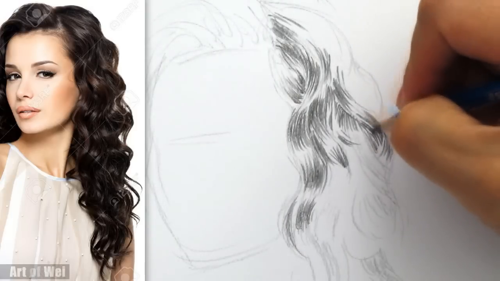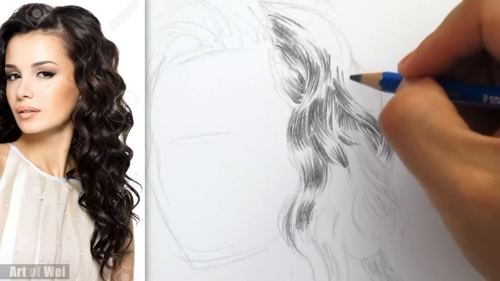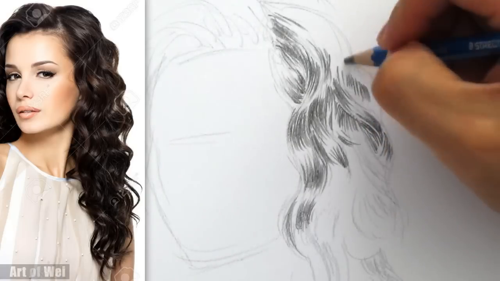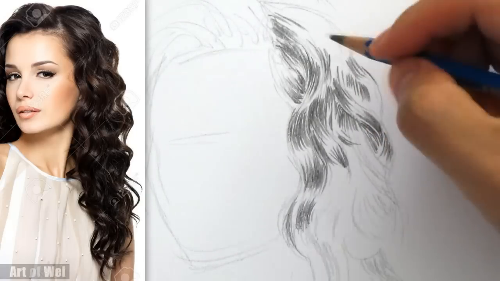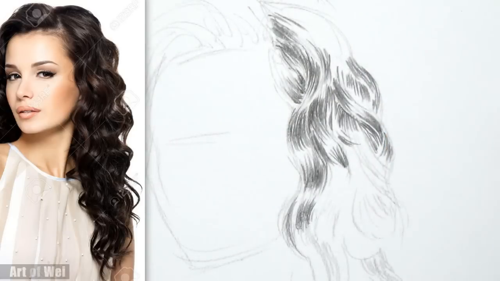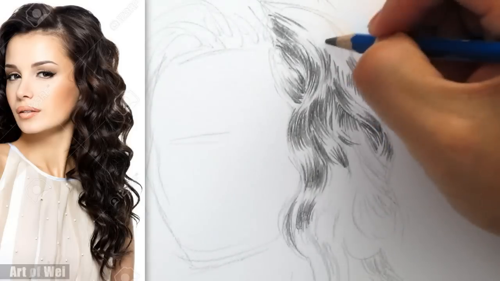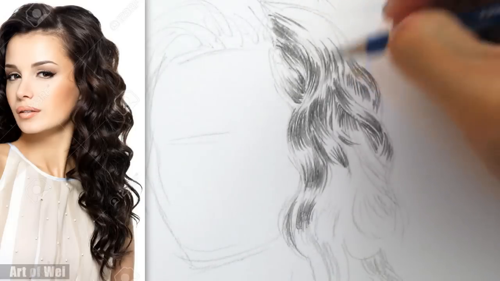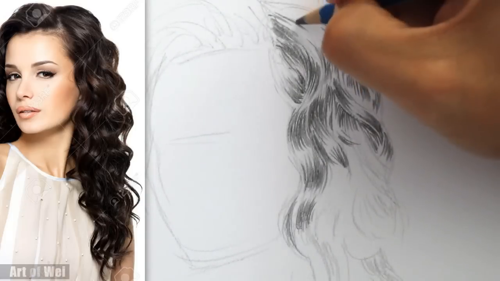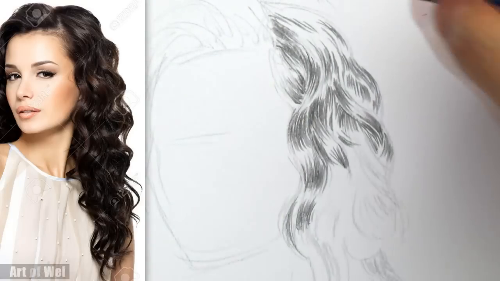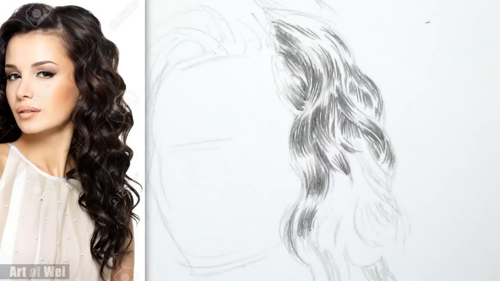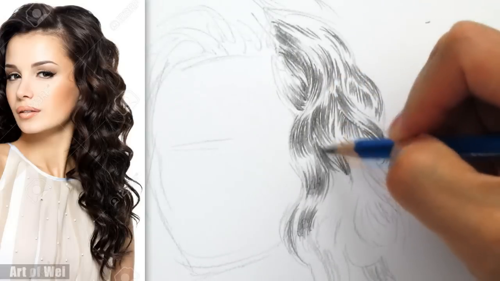Alright. So up here, there's a little bit of hair right here. And the hair is really dark, so there's a lot of shine to it. So I'm using a 6B pencil, it's a little bit easier. I'm just concentrating on this area. And up here is a little bit flatter, a little bit more wavy, so it's not really like the curly hair. Alright, so let's go back down here.